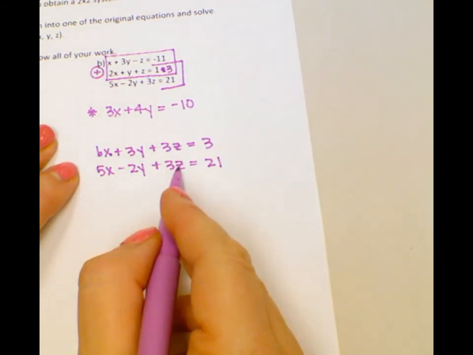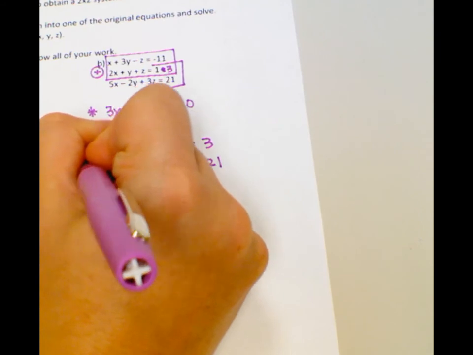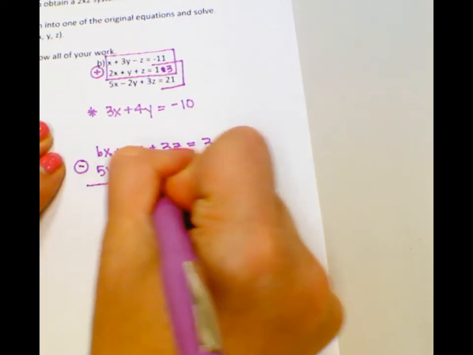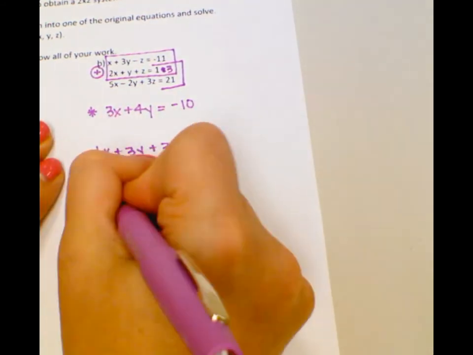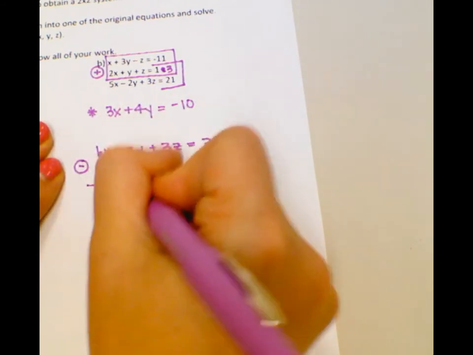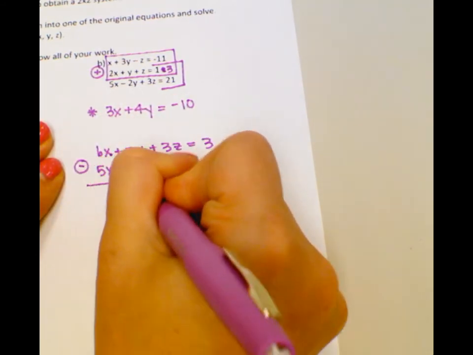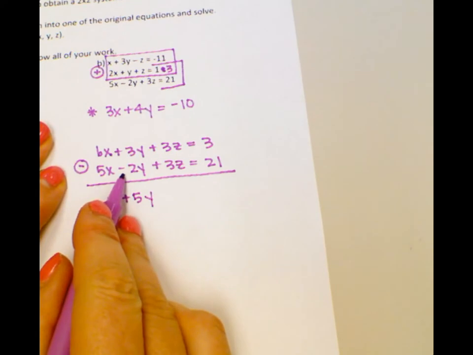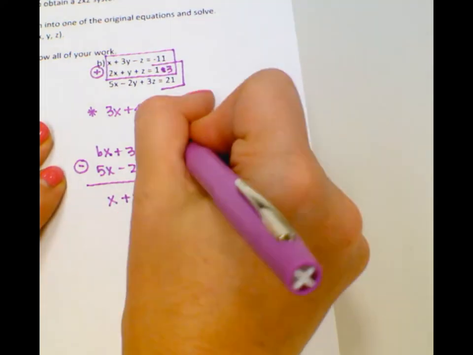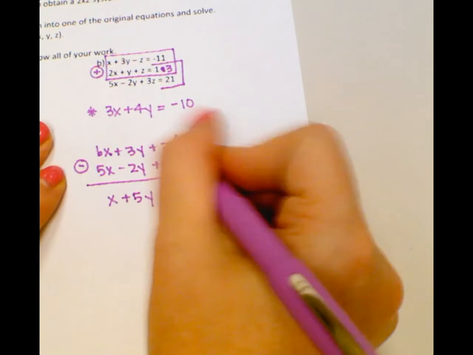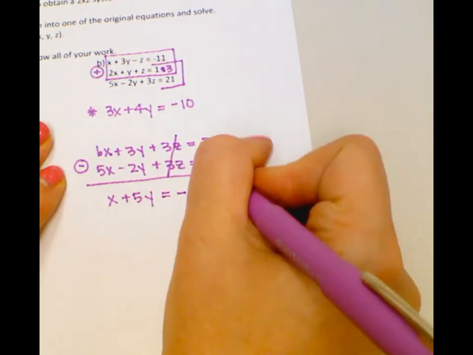Now, these are the same. Positive 3, positive 3. So I'm not going to be adding. I'm going to be subtracting. 6 minus 5. 3 minus negative 2. Make sure you watch out for that. You're doing minus a negative 2. 3 minus 3, see ya. 3 minus 21, negative 18.